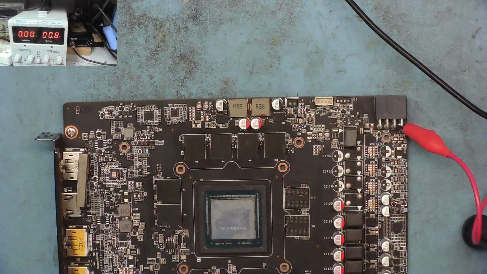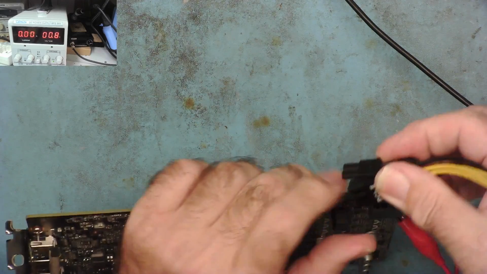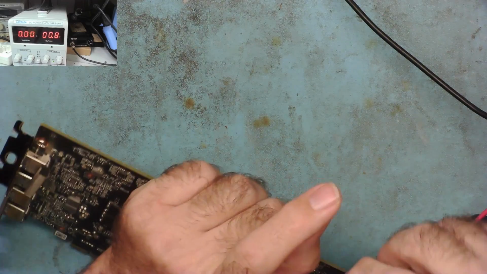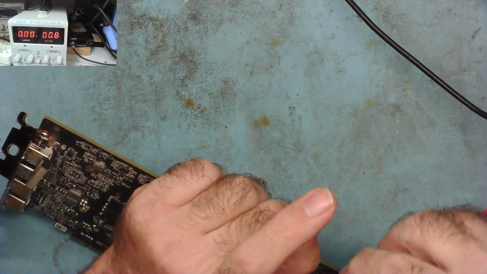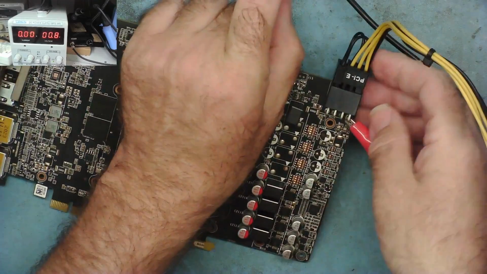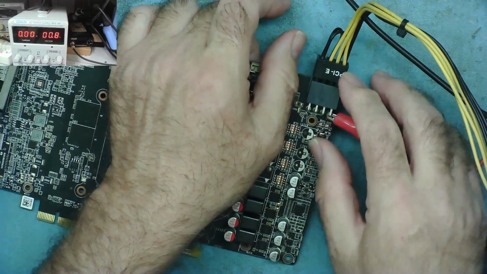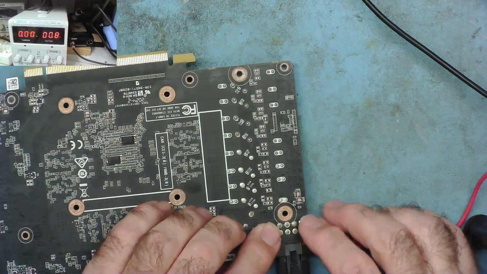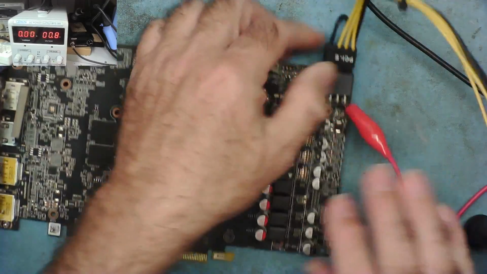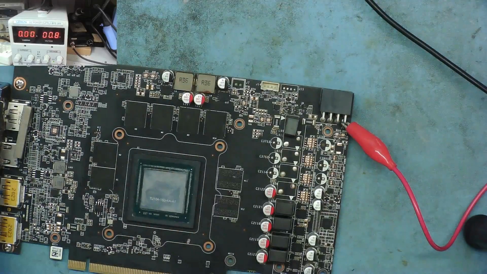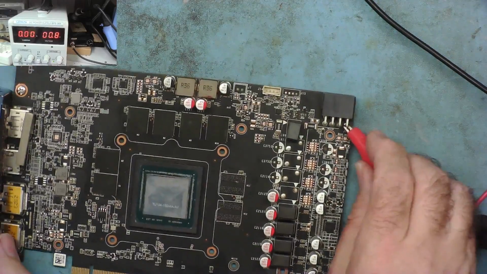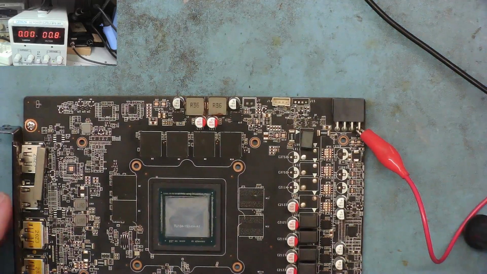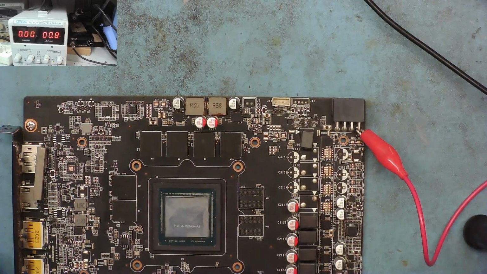Just to prove I have the polarity right, and I had the polarity right previously, I'll connect an 8-way connector into the plug. It fits this way, and you can see that the yellow is on the top. So this is your 12 volts, which goes to the inside end here, which is where I was measuring on the previous tests. So we know that's right. I can connect the 12 volts to here, and the ground can go to ground somewhere on the board.